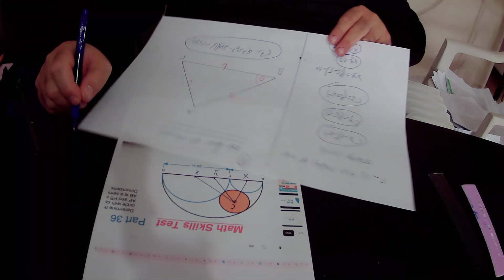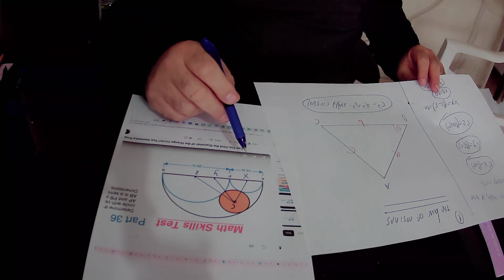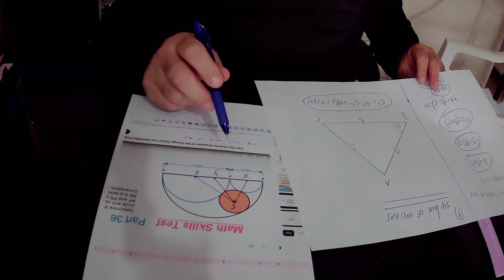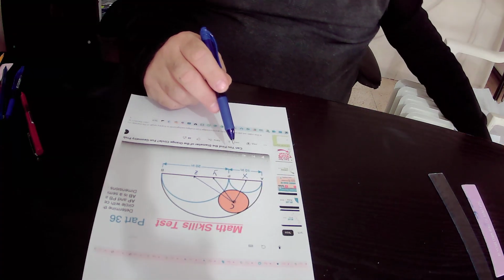So we'll copy triangle XCY in a new page, and we will implement the law of cosines in this triangle, triangle XCY.